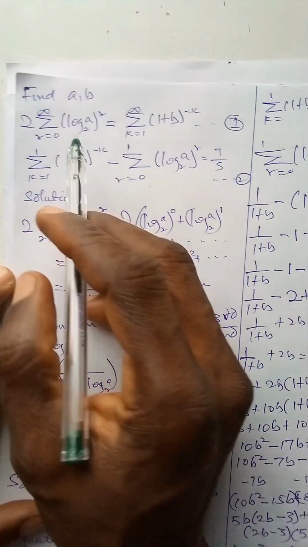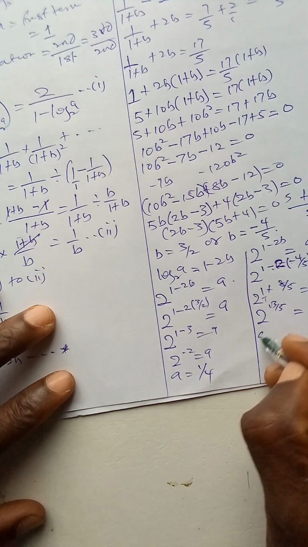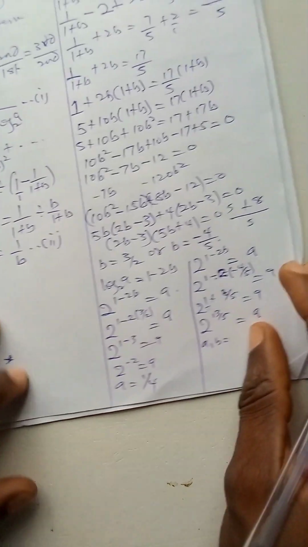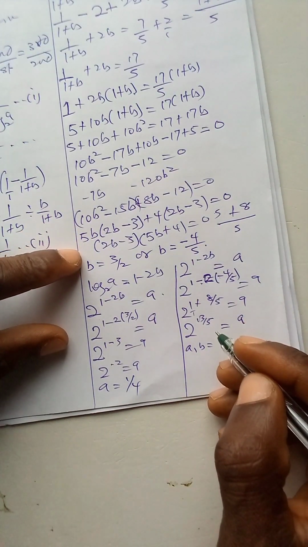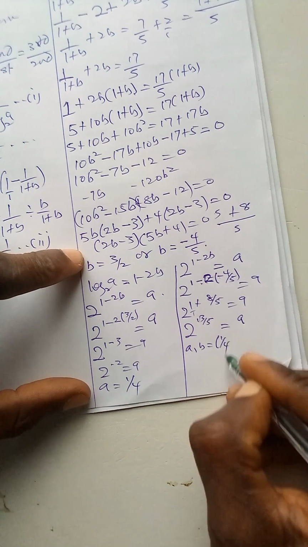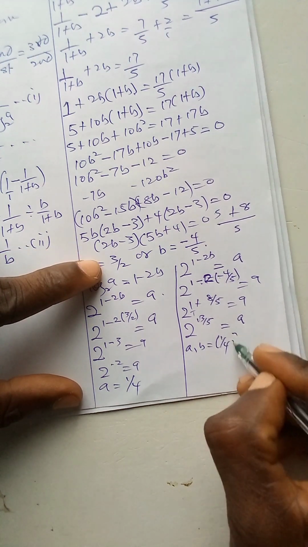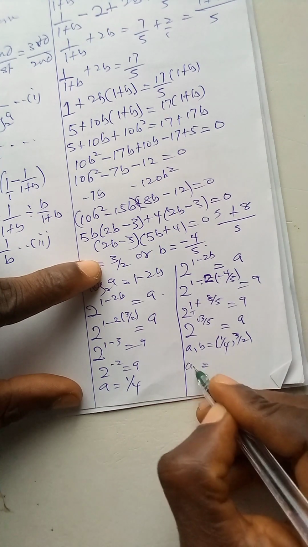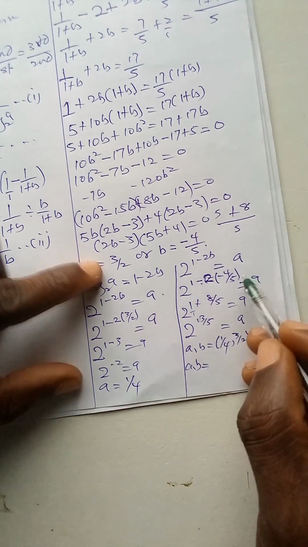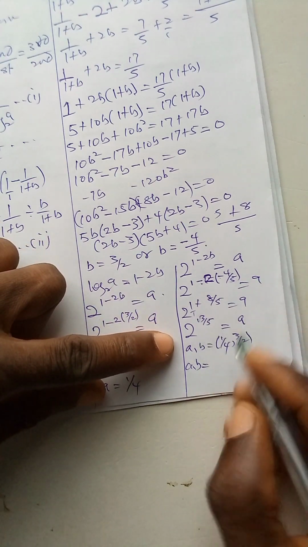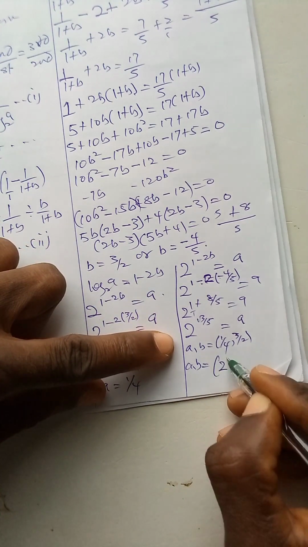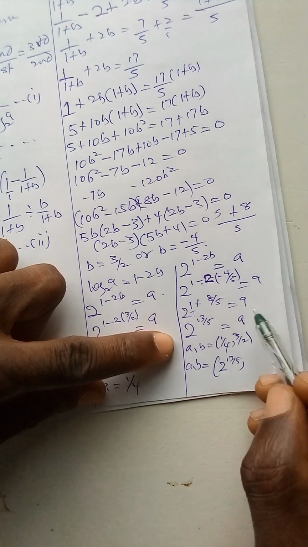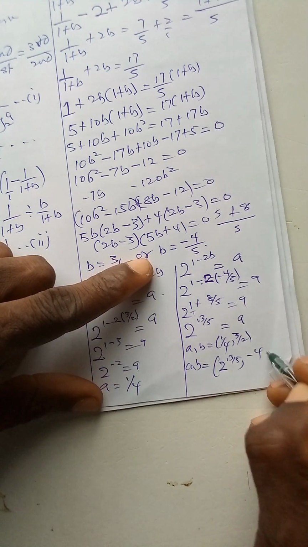So to finally summarize, we are asked to find a comma b, and we have two solutions. A comma b is equal to, in the first case, when a is 1 over 4, b is 3 over 2. And when a is 2 raised to the power 13 over 5, what is our b? b is minus 4 over 5.